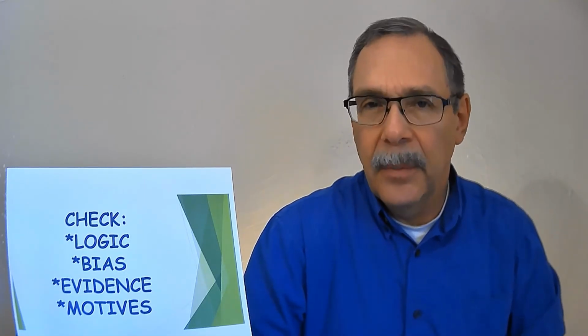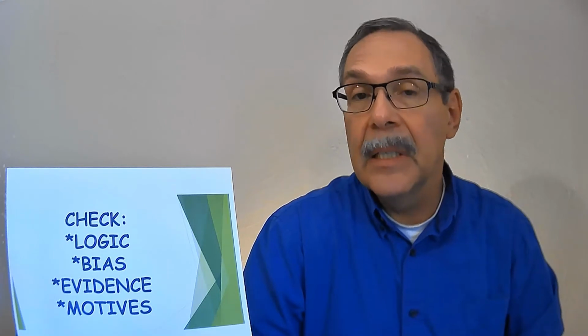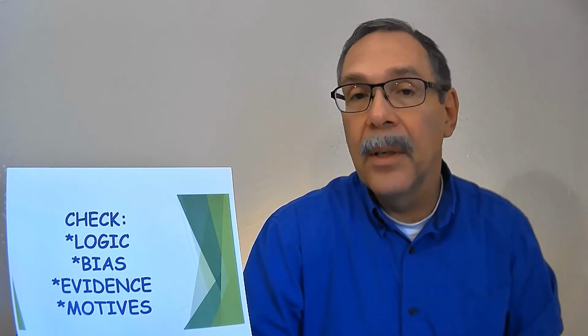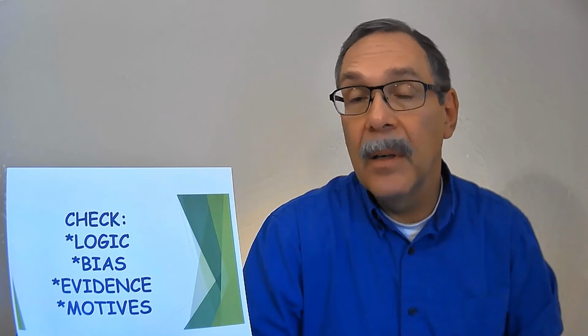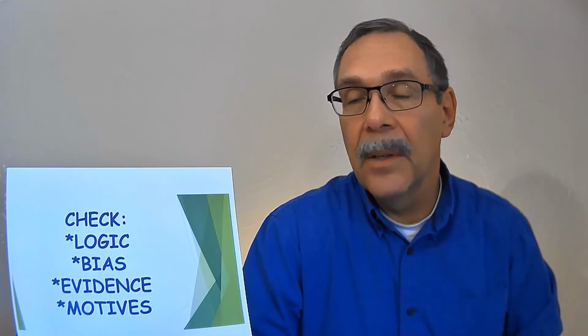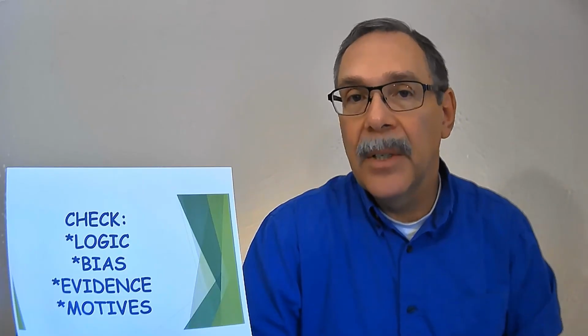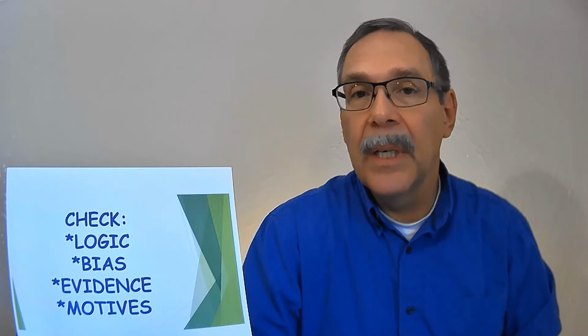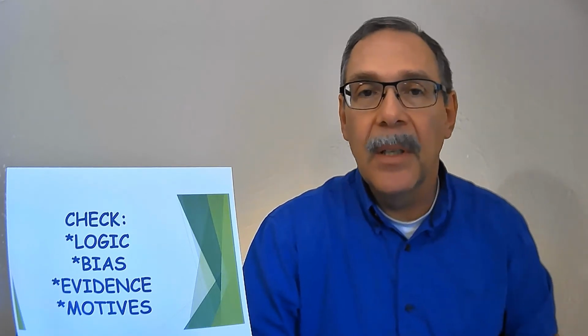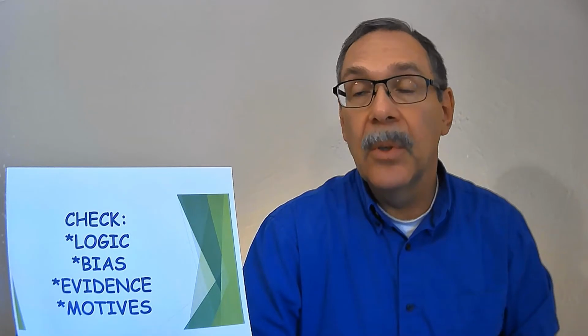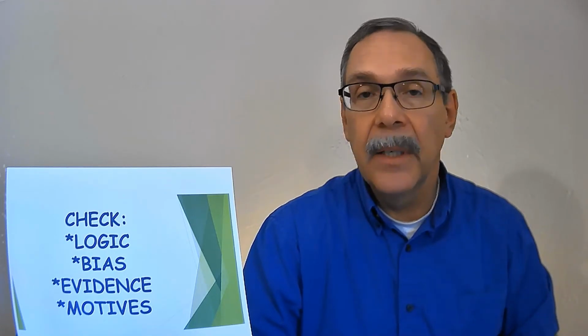What's the logic behind what the author is doing? Does it make sense? Are there any logical fallacies in play here? What about bias? Does the author always say the same thing regardless of the evidence? Does the author have some agenda? What are the motivations, financial or otherwise? So these are some things to think about in trying to identify poor scholarship. It's also good for identifying bad news stories or other information that you might find on social media.